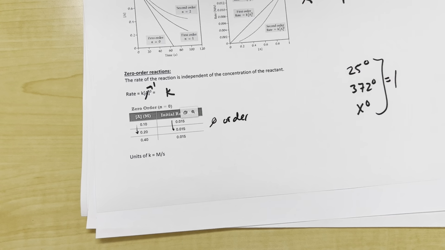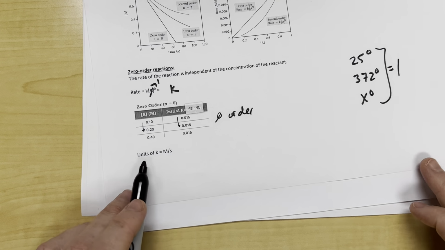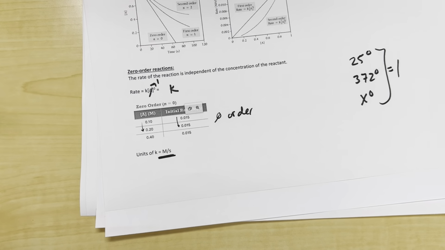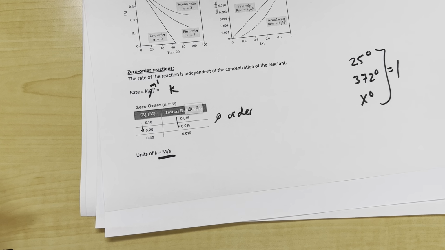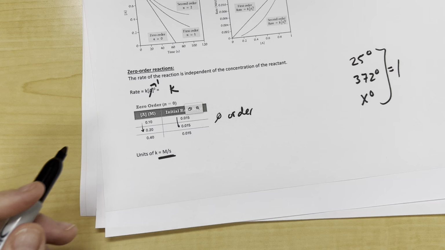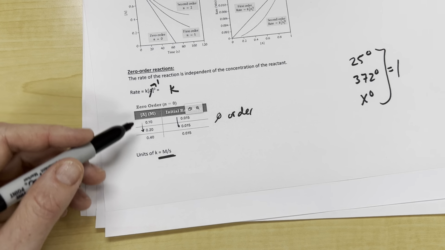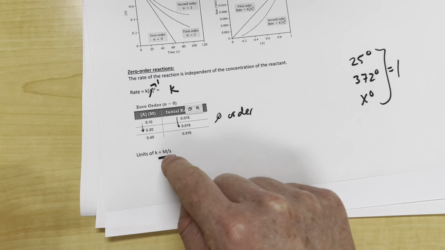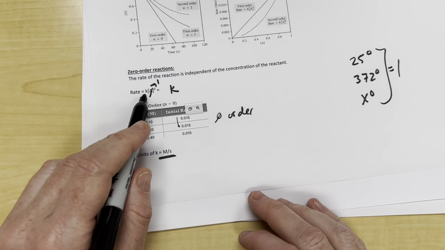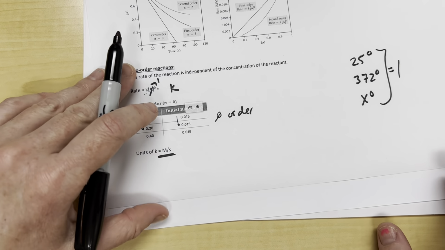The units of k would be big M per second. Again, your rate is always going to be big M per second, and the units of k are going to change depending on which order it is. So I wrote these in here just so you can get used to seeing them. So in a zero order reaction, the units of k are big M per second.